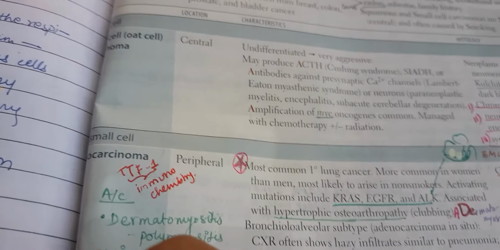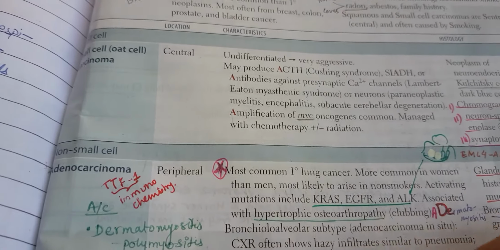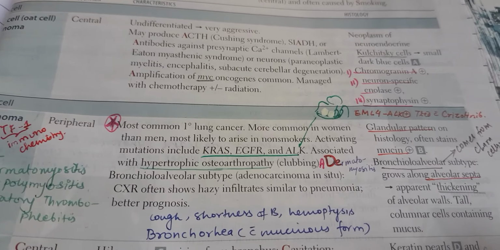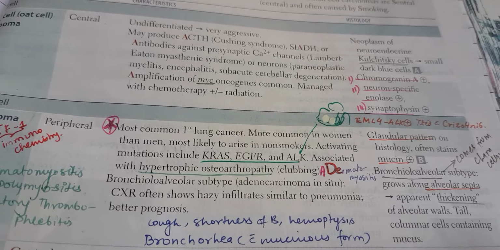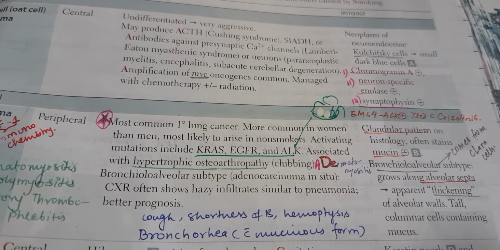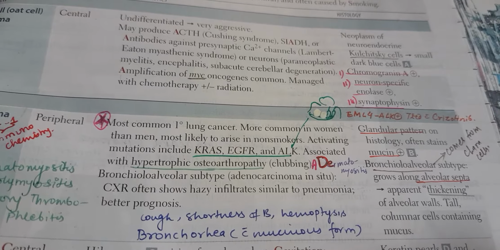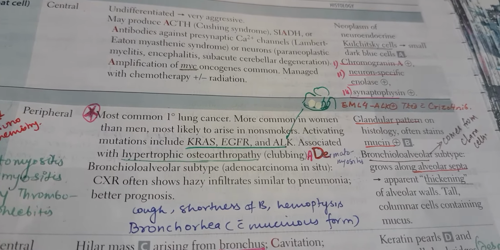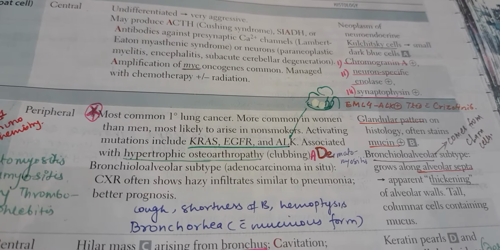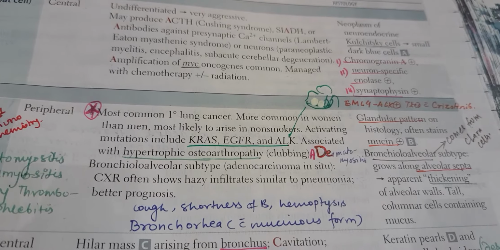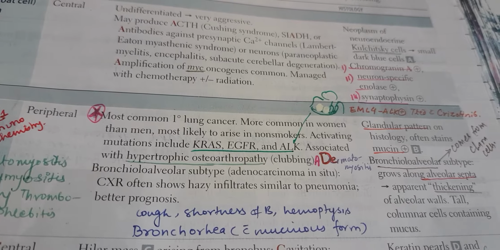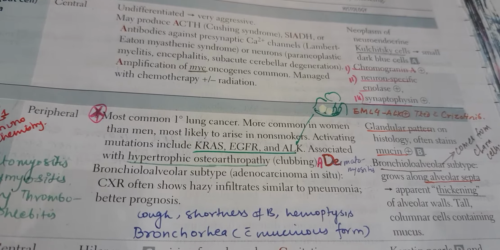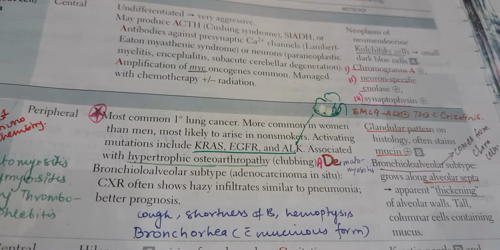Okay, now getting into adenocarcinoma, it is peripheral, remember that, and most common primary lung cancer, more common in women than men, most likely to arise in non-smokers. So basically, small cell carcinoma and squamous cell carcinoma are common in smokers, but this is in the non-smoker. Activating mutations include KRAS, EGFR, and ALK. Associated with hypertrophic osteoarthropathy, that is clubbing, and also dermatomyositis, which is not given here, but remember that adenocarcinoma has ADE and dermatomyositis also has DE. Okay, so that is how I remember adeno and dermatomyositis association.